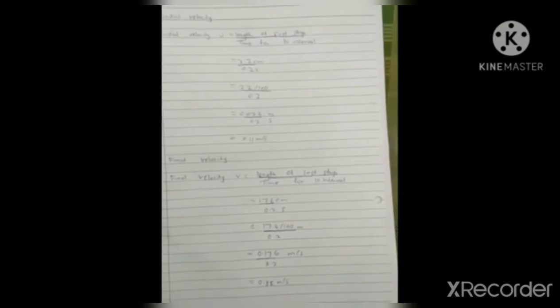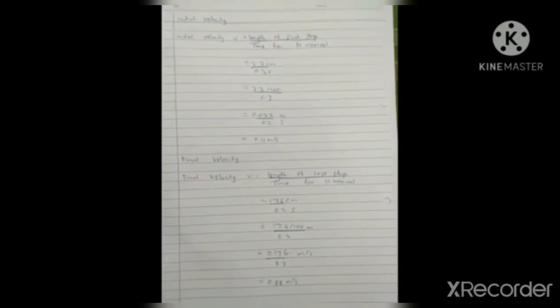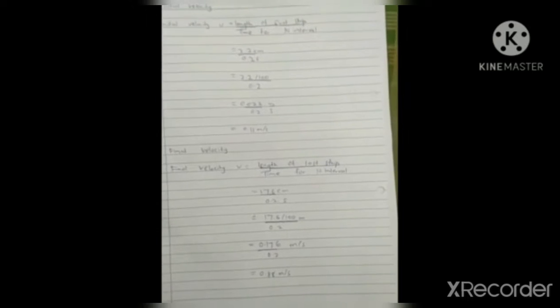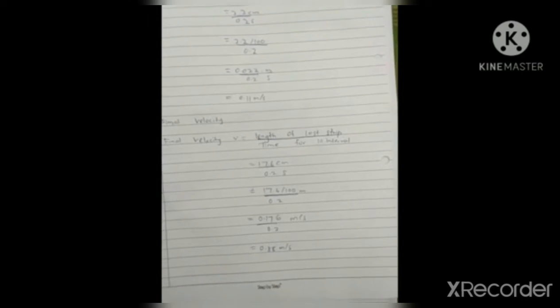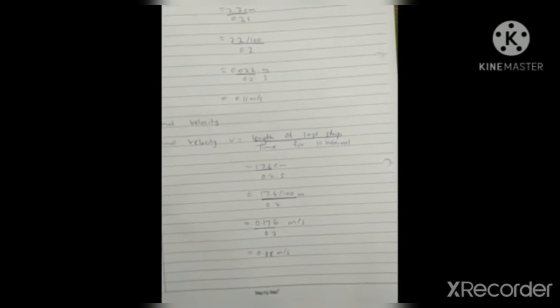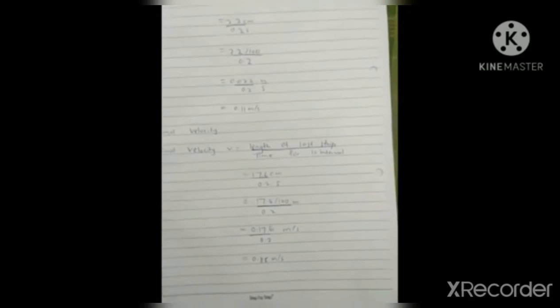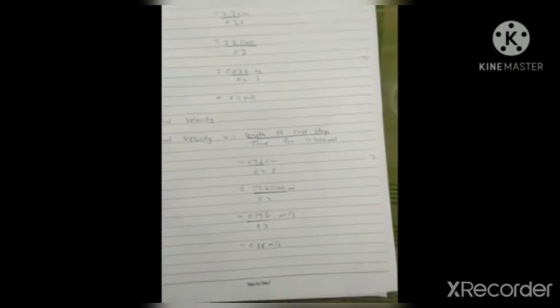The final velocity V equals length of last strip divided by time for 10 interval, equals 70.6 centimeter divided by 0.2 second, equals 70.6 divided by 100 divided by 0.2, equals 0.176 divided by 0.2. The final answer is 0.88 meter per second.